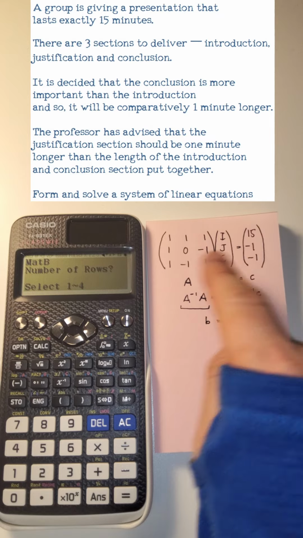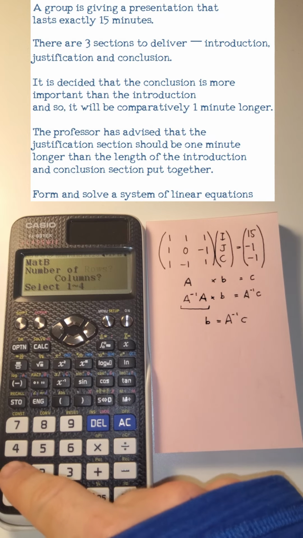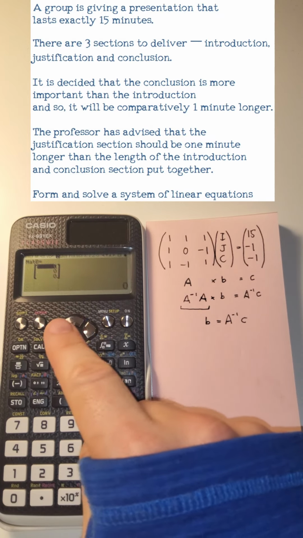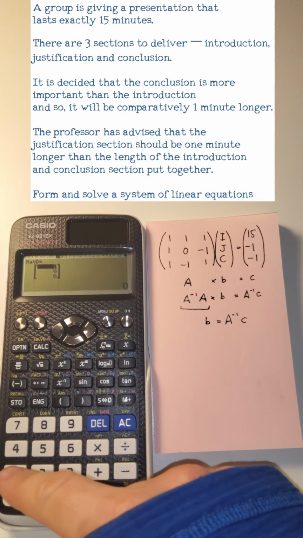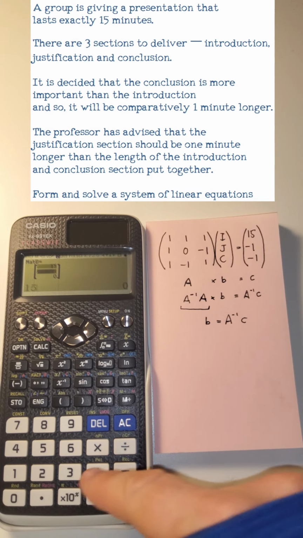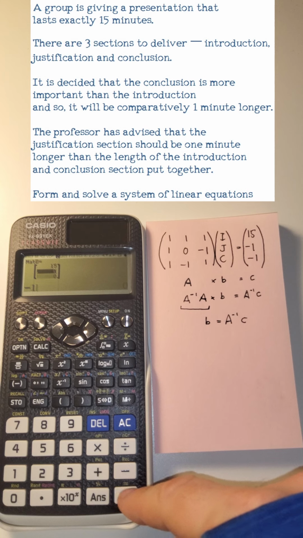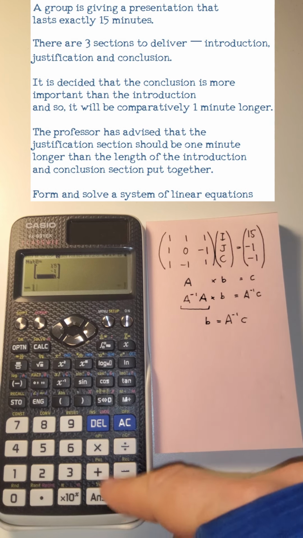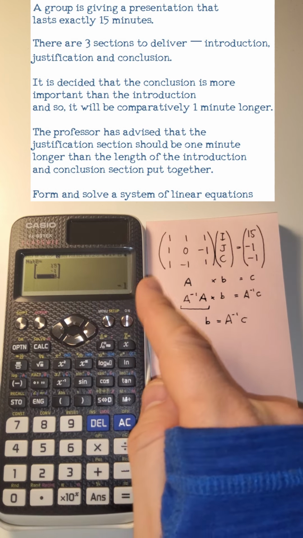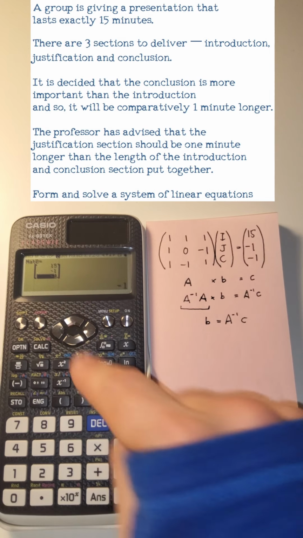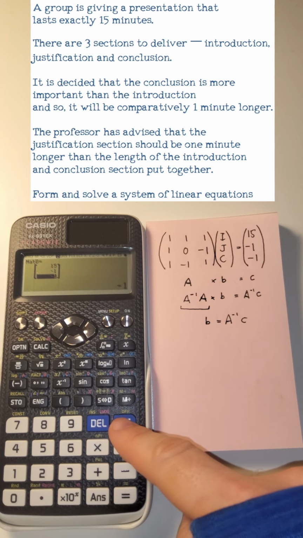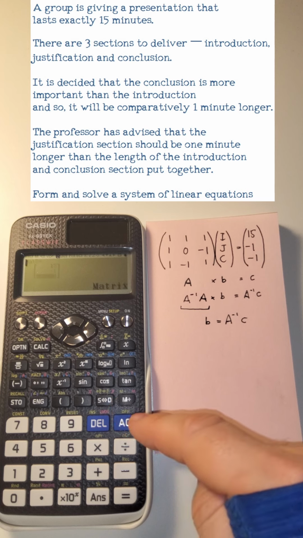So we can definitely see we've got 3 rows and 1 column. Yeah, that matches what we want. We'll put the values in. And now that's input, because we've pressed equals on the last element. And we can press AC again. And we come out of this.